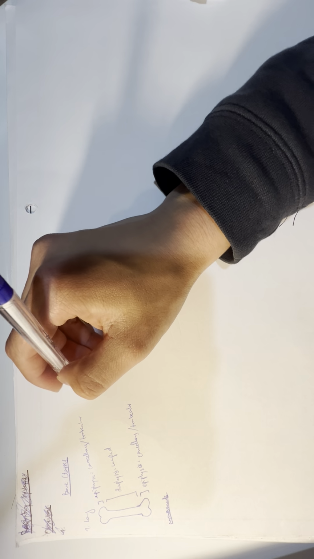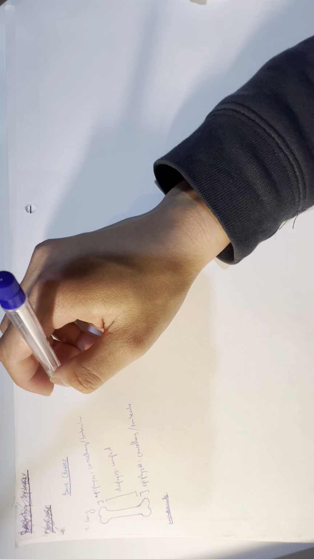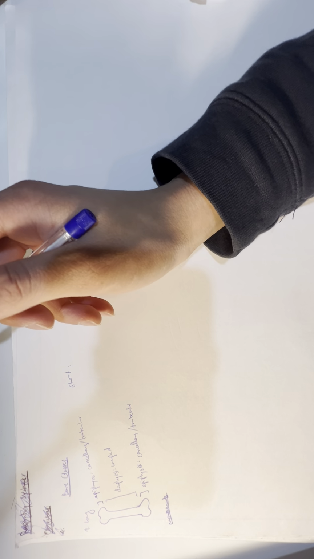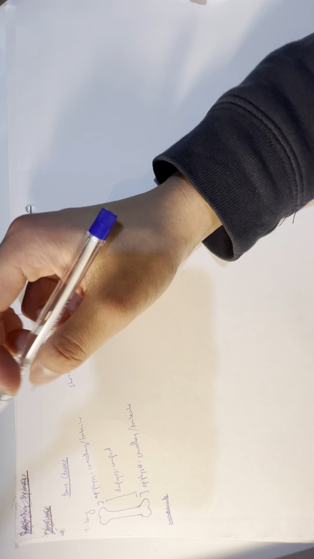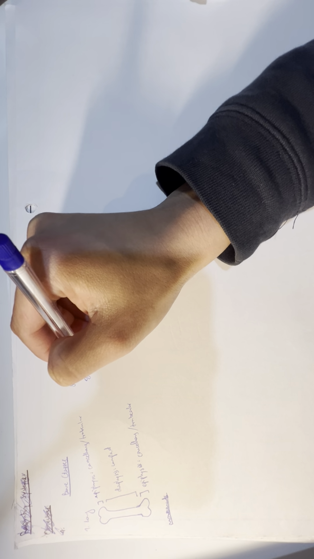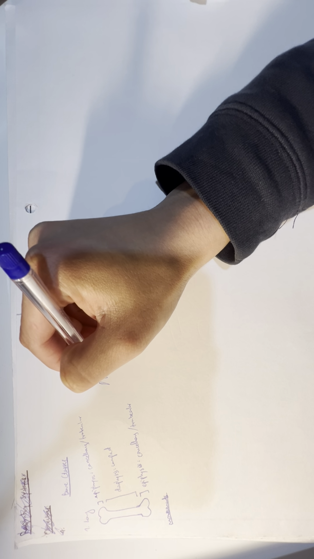Now let's move on to short bones. Short bones are, as their name suggests, short. Their length and width are roughly the same size. For example, you've got your wrist and your hands.